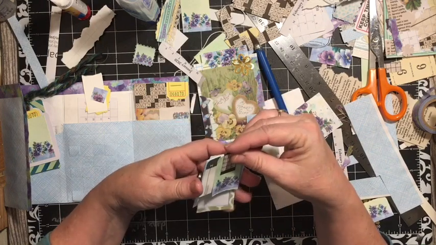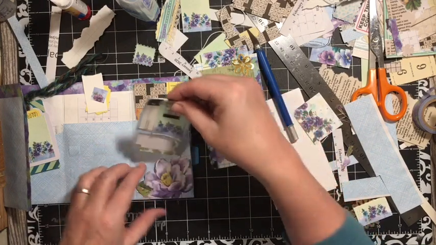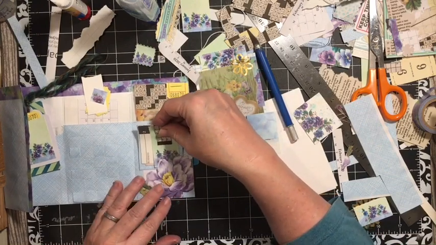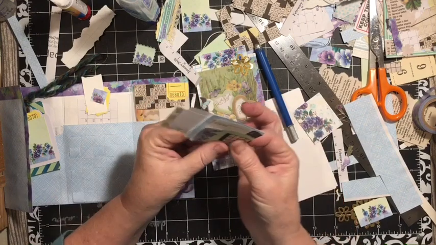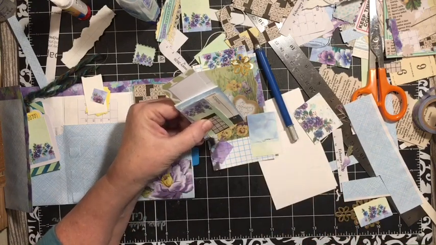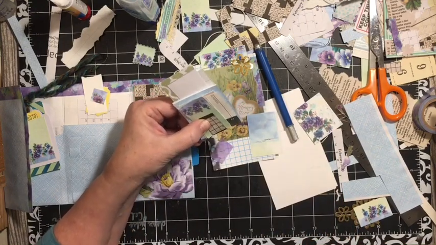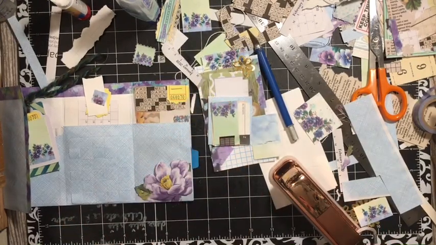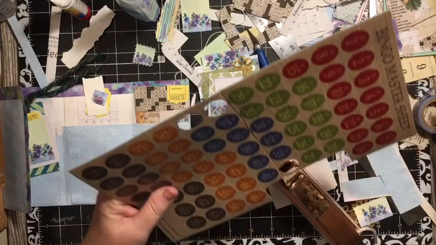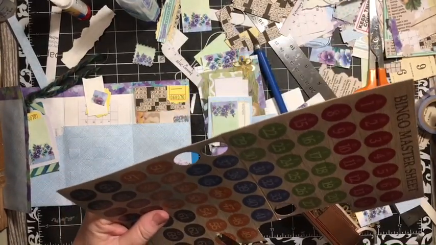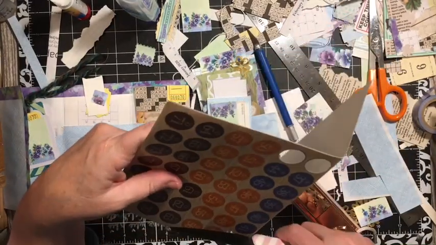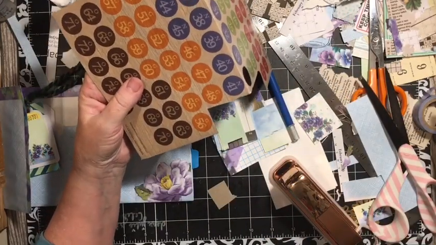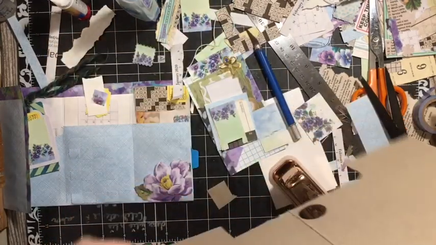There we go. So you have a little, let's go ahead, we can cut this, like we can add another one of our bingo markers.